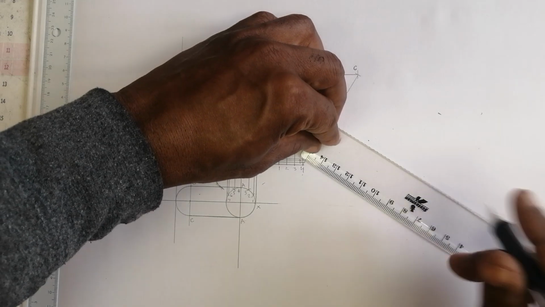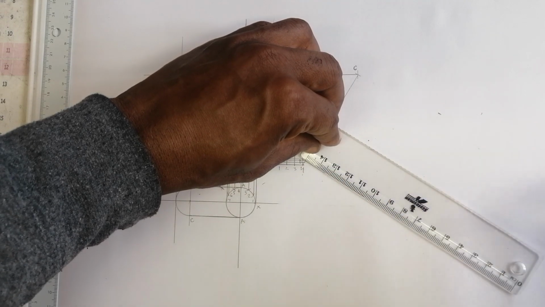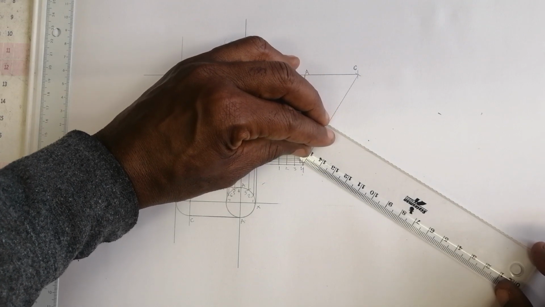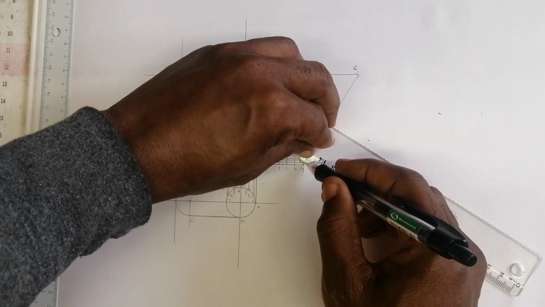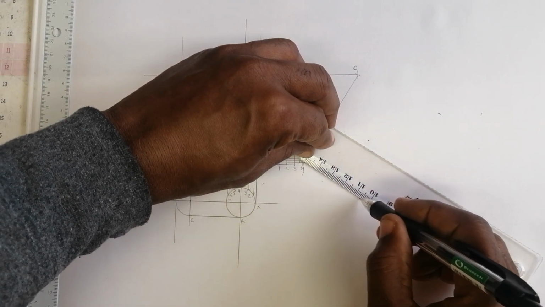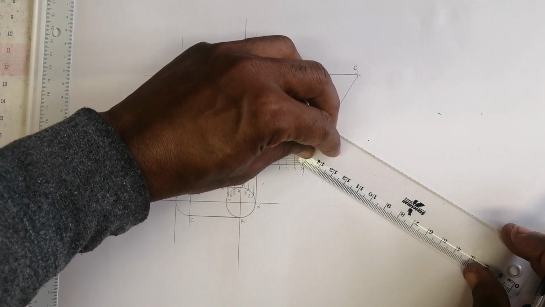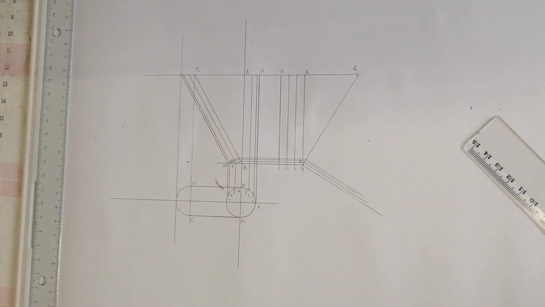Other small rulers with graduation on both sides are best, because you use both sides to get perpendicular to the line. Now the last. Now from here I have all my lines.